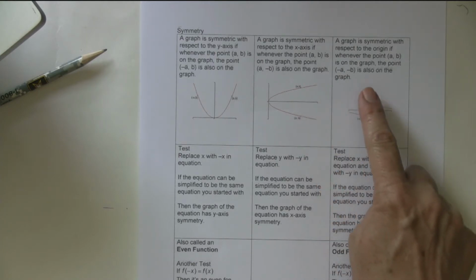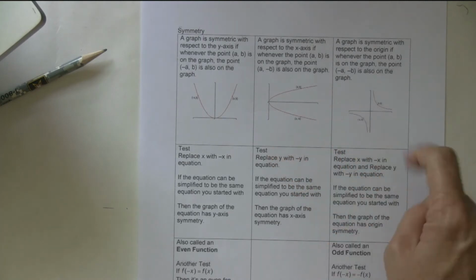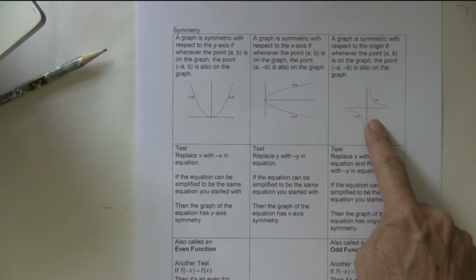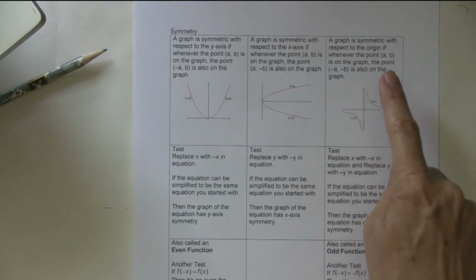And then the third kind that they talk about is origin symmetry. And if AB is on the graph, then negative A, negative B is on the graph. And then they talk about some tests in your book.